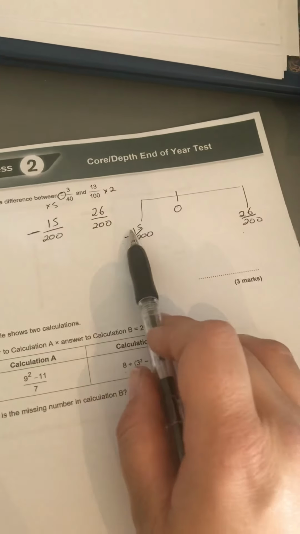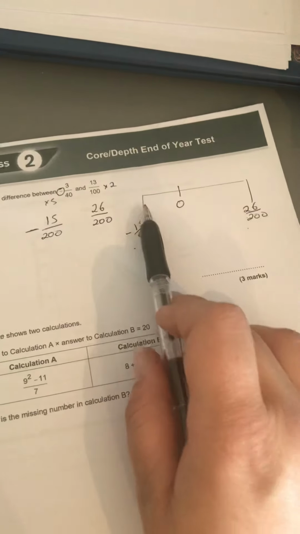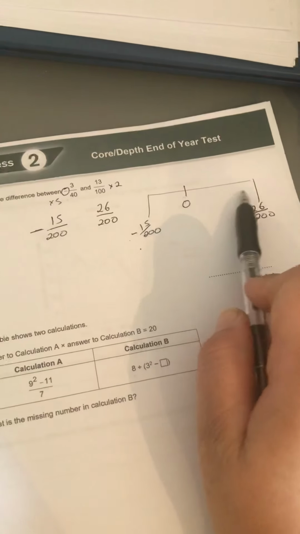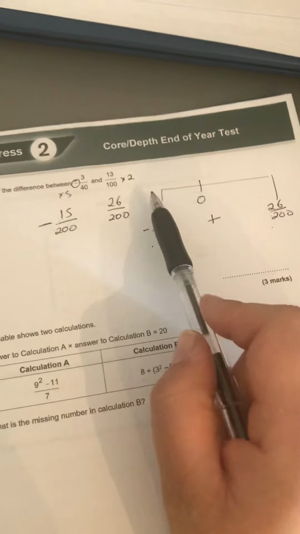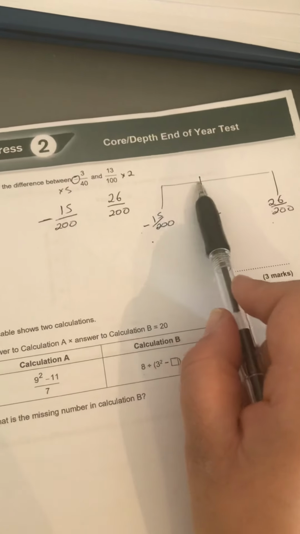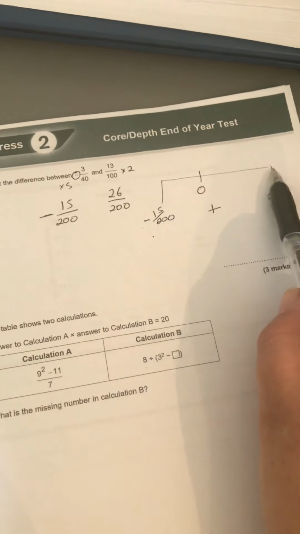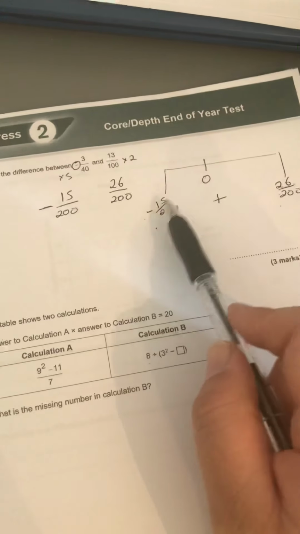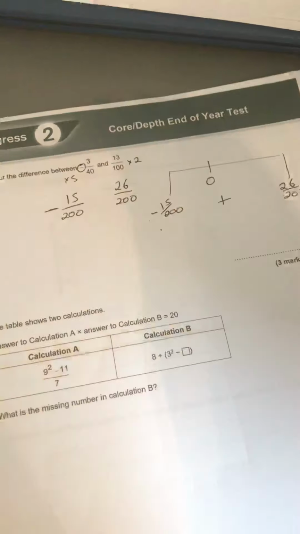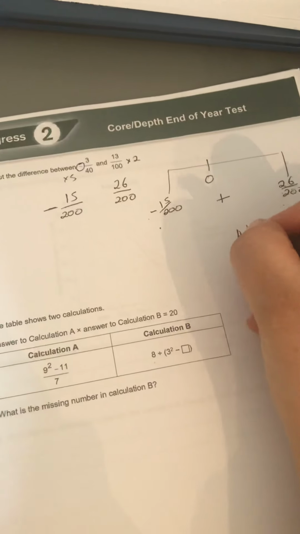So for the difference between them, you'd have to add these together, because you have to get to 0 and then add on what you are going past 0. Lots of people subtracted them. Because it's negative, you have to do this 15 towards 0 and then the 26 after 0. So if we add those two together, we end up with 41 over 200.